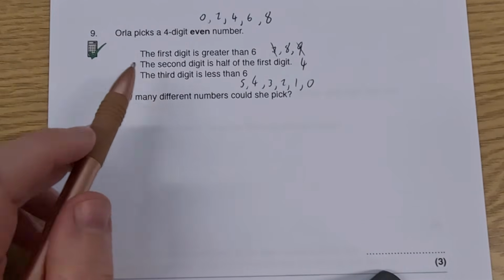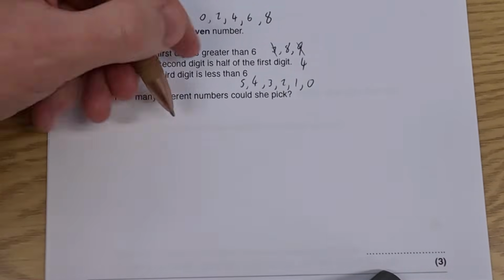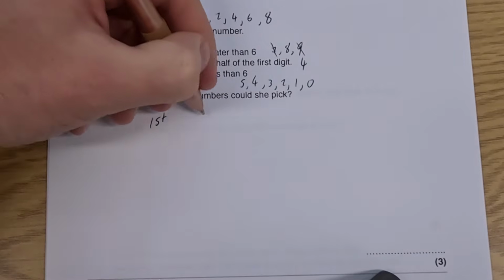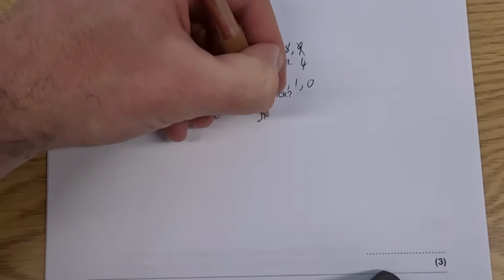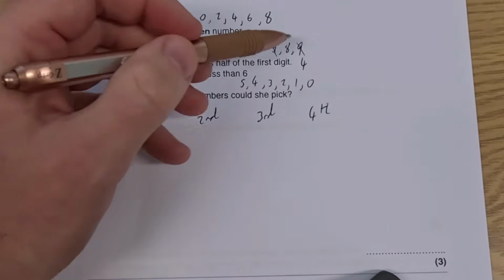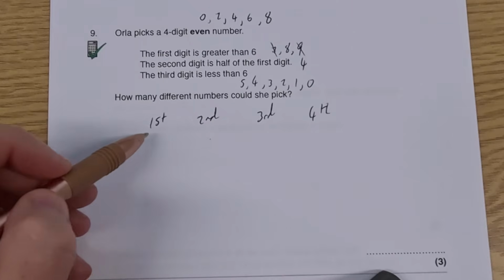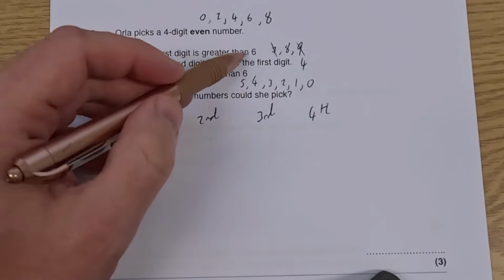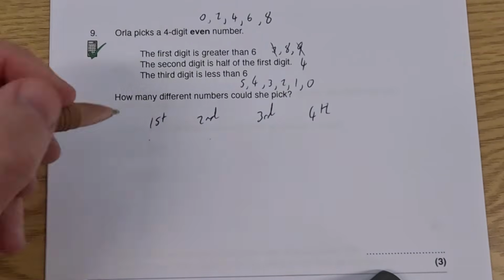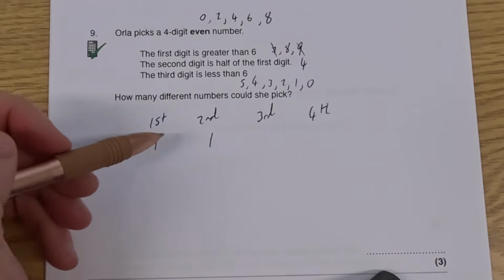And then the question says, how many different numbers could she choose? So how many different possible numbers can Orla choose? So let's then write down the first, the second, the third, and the fourth. Okay, so we've found out that the first digit has to be 8 and the second digit has to be 4, because the second digit is half of the first digit. The first digit is greater than 6, so it can't be 7 or 9, so it has to be 8 and 4. So it has to be one option for the first digit and one option for the second digit.